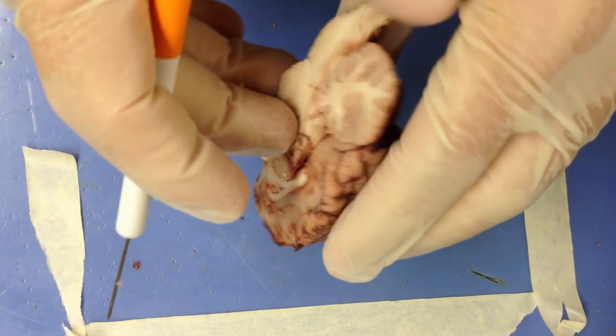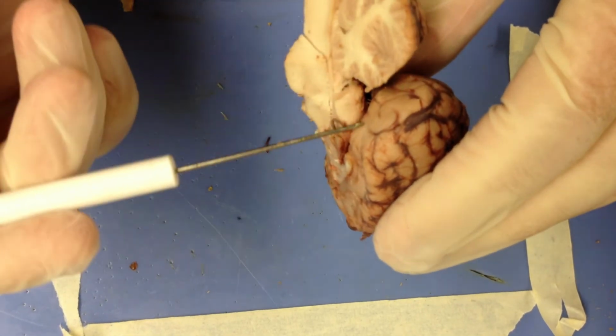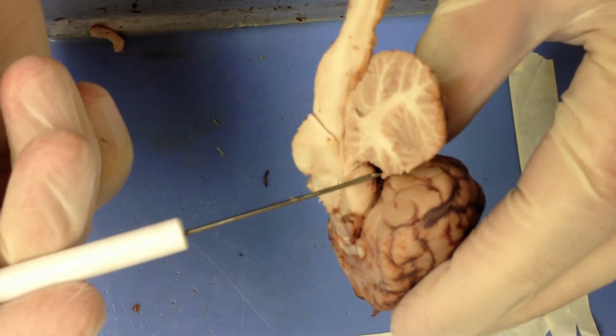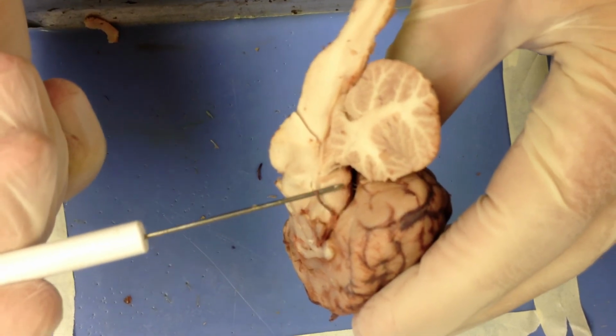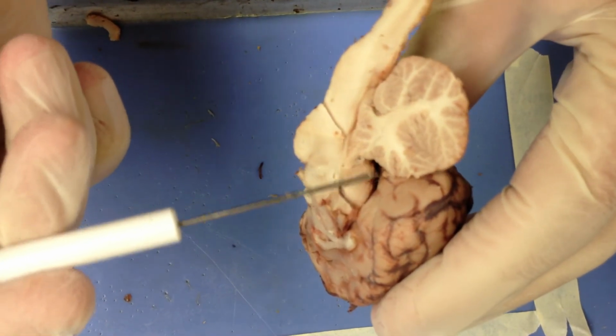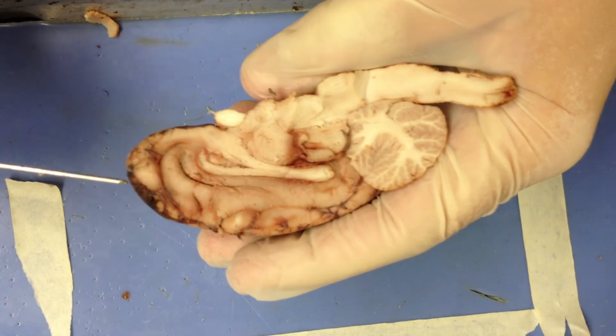I'm going to turn it this way so we can see the two colliculi. We have the superior colliculi, which is going to be this ball right here. And you can see there's a little dividing line right here that goes across it. Below the superior colliculus is the inferior colliculus. And that should pretty much sum up the mid-sagittal view of the brain.